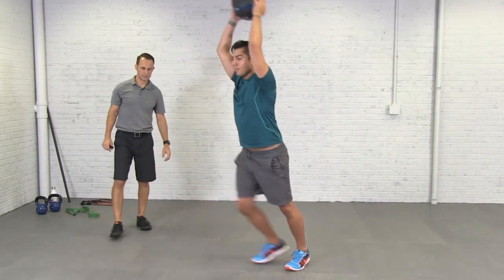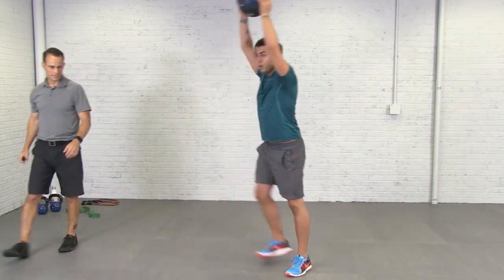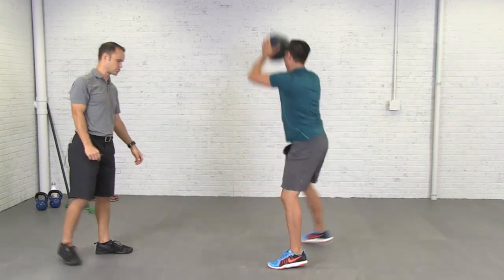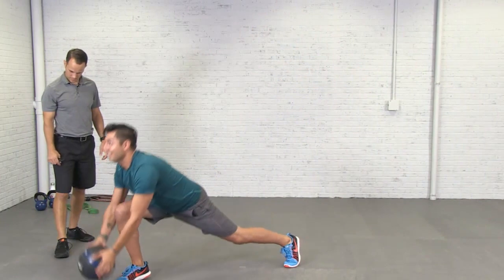Perfect. Forward, nice and controlled. All right, side, glue that foot to the ground. Good. Back diagonal, good. Knee straight, back diagonal. All right, we're there. Excellent.